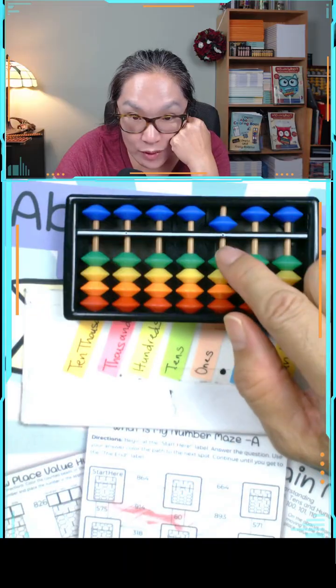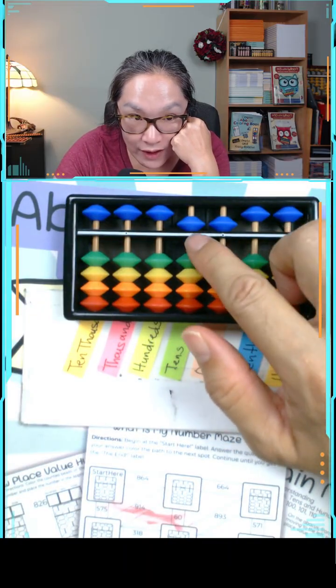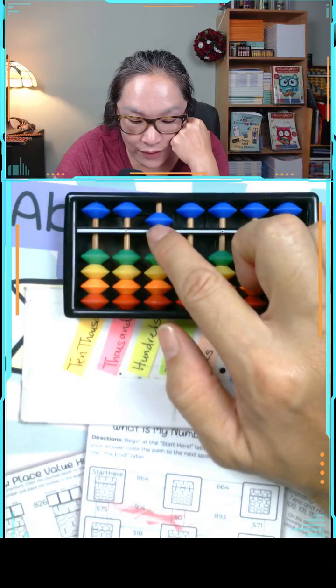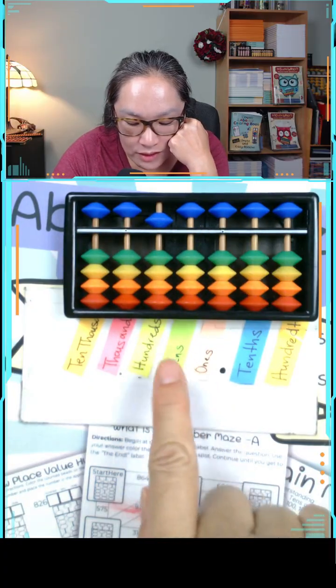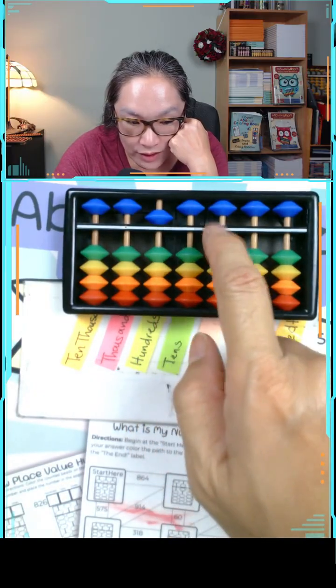And so we have 5. The top bead was always 5. And then we have 50. 50, and this is 55. And then we have 500. 500 would be this. Why? Because it's 500. We have our hundreds, our tens, and our ones. So we have 5 here, and it'll be 0 and then 0.